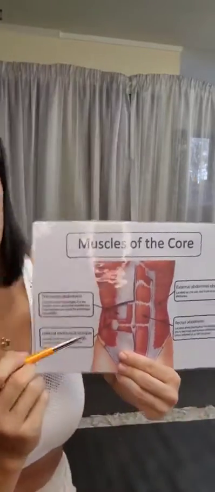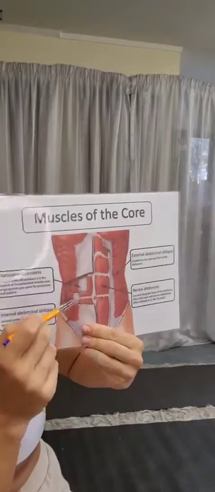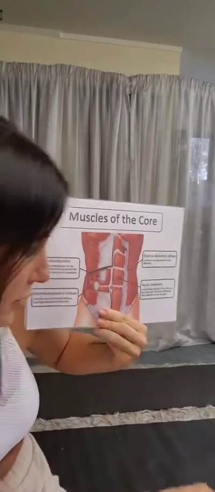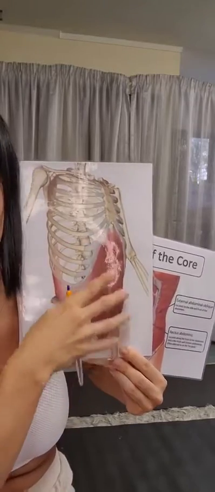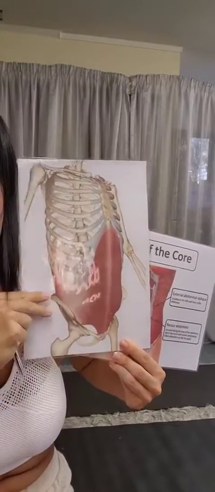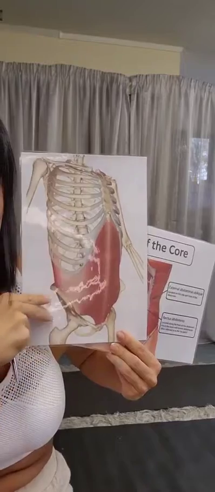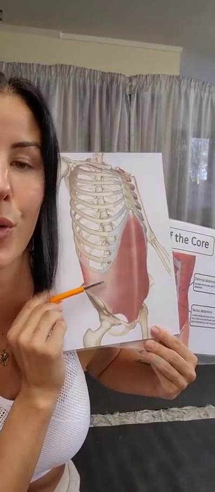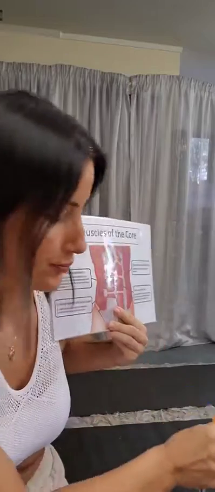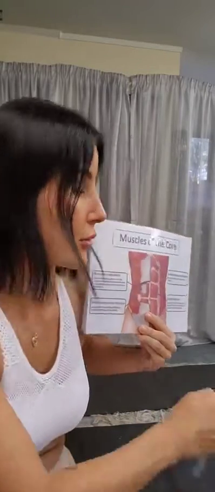So let's start from the deeper layer. You've got your deepest layer, which is that transverse abdominal muscle. There it is there, a big muscle which wraps right around from your spine. Fibers run horizontally. This is the muscle that's responsible for postural support, and it will help alleviate and keep you away from having troubles with back pain, if that muscle is nice and strong.